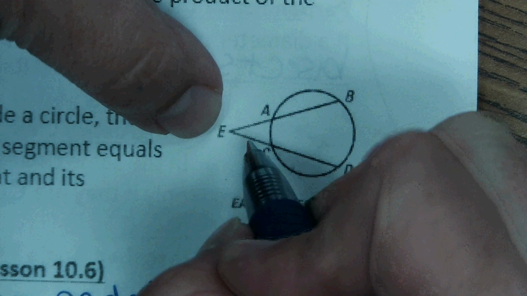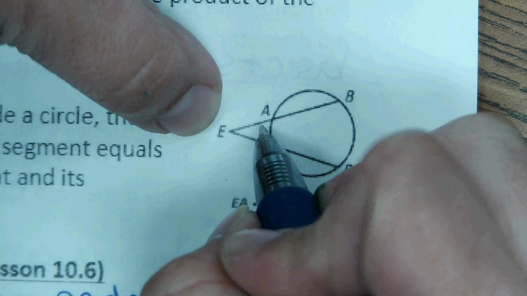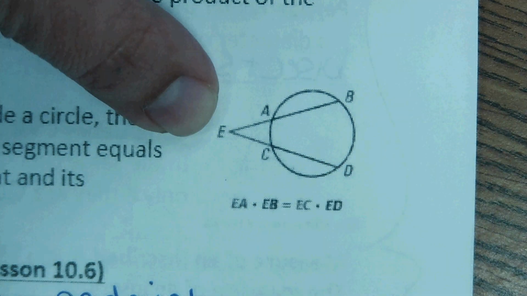Okay, so for this style of problem, what we're going to do is, Mackenzie, can you?